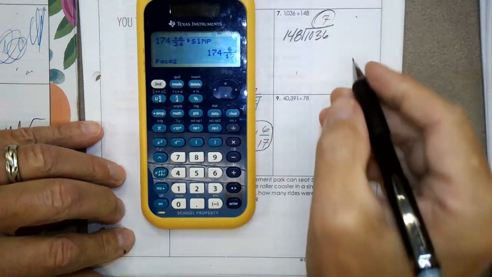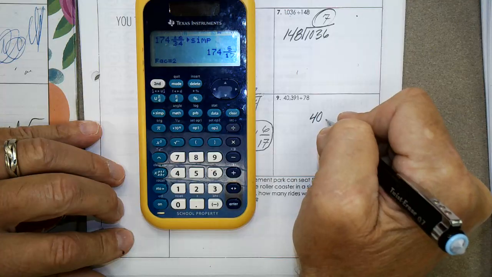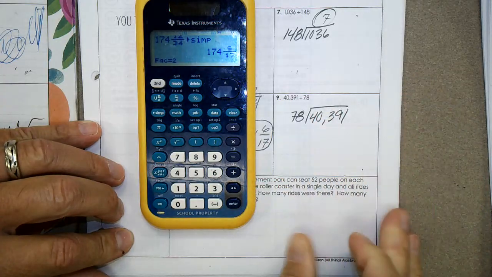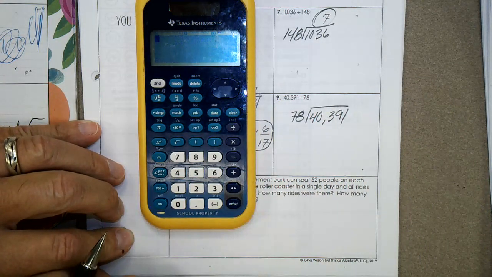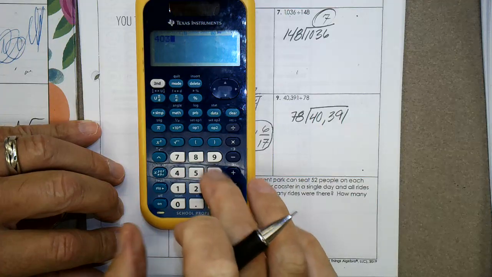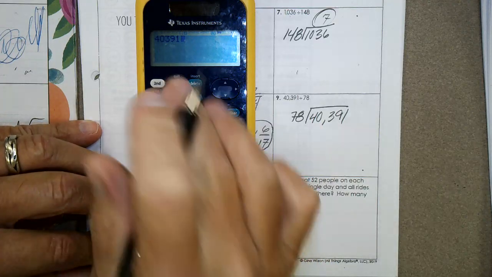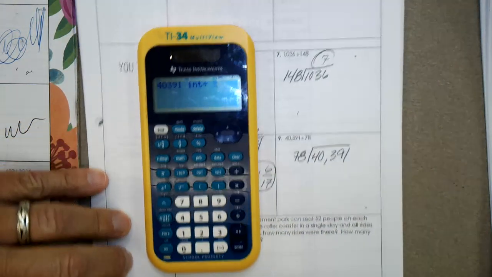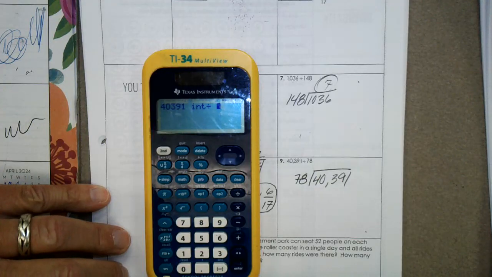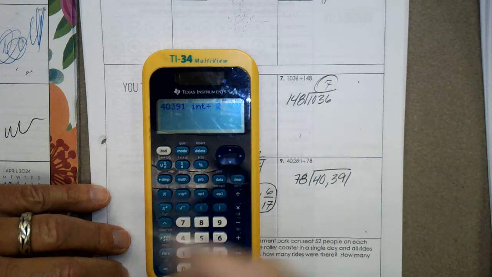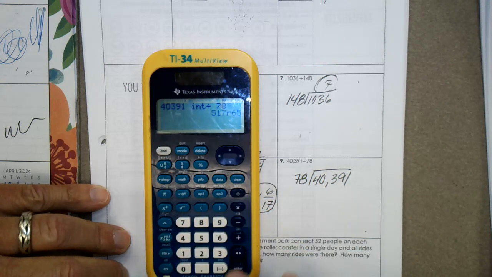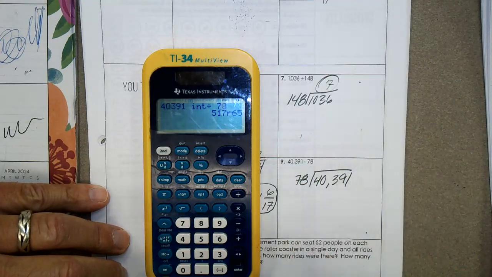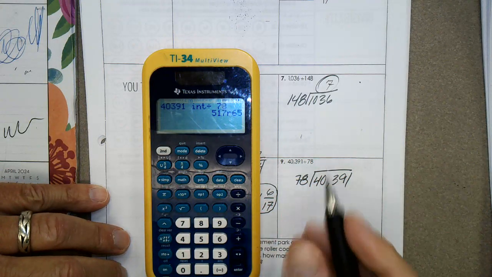All right, let's try one more of these, okay? Number 9. So the first number goes inside the house. The second number is outside the house. Okay? And I'm going to start and put that in. And I'm going to go ahead and hit second divide. And when you notice I hit second divide, look what pops up, integer divide. Now, I'm going to enter the number 78. And I'm going to hit enter, and there it is again. We have another remainder. All right, so anytime that you're dividing, go ahead and use that second divide button.